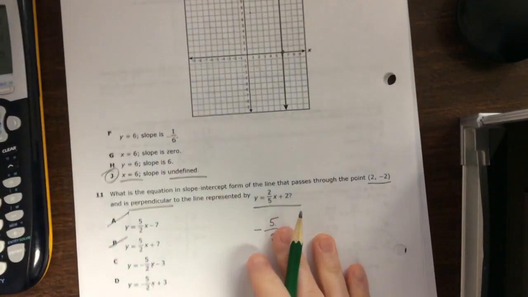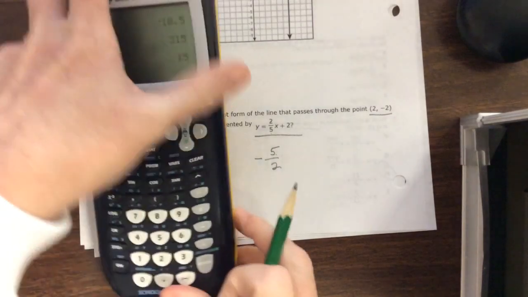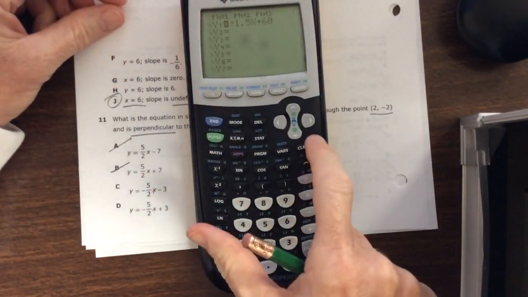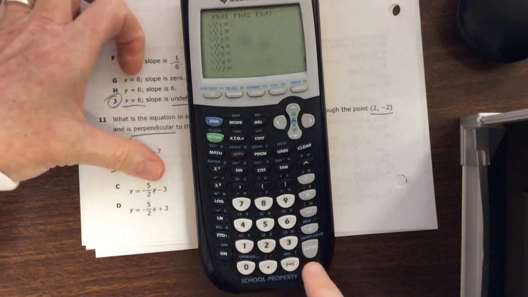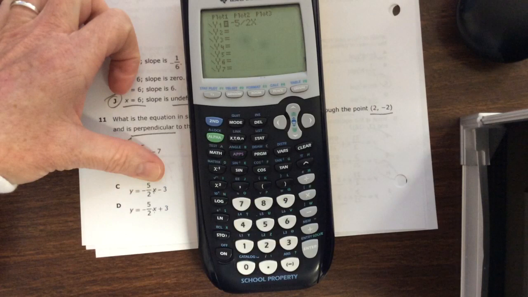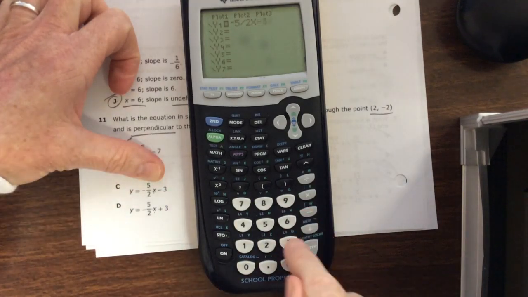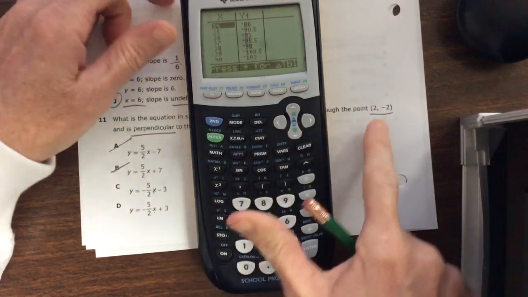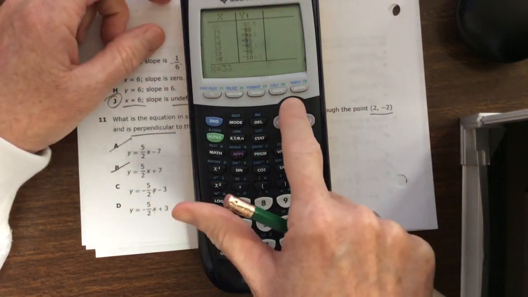So I'm going to use y equals, put it in my calculator. Y equals -5 divided by 2, x minus 3. I'm going to hit second table, and I'm looking for 2, -2.